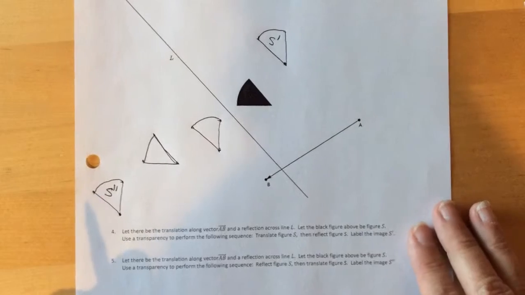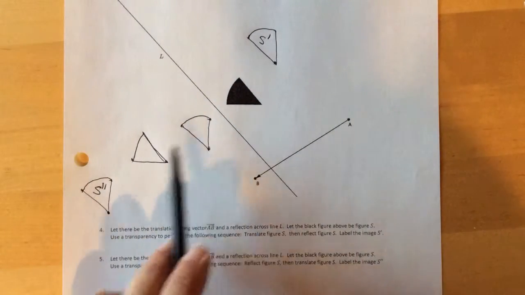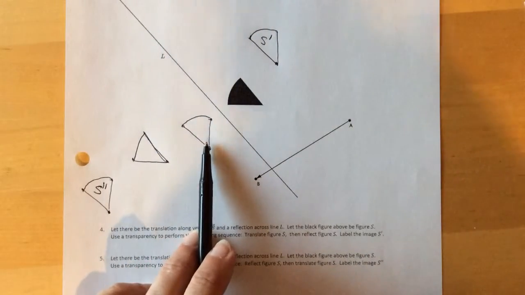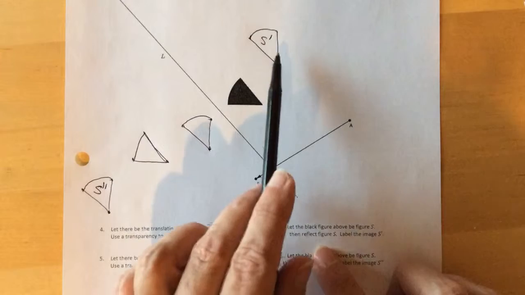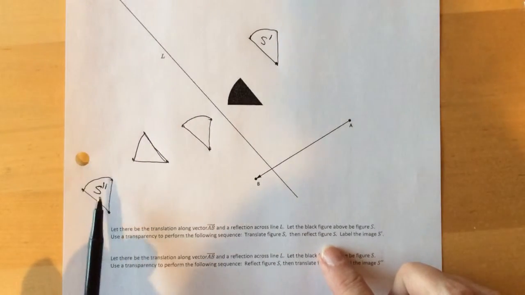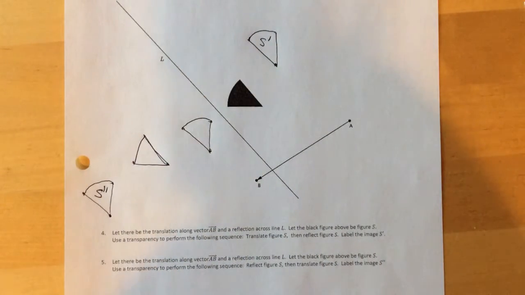So we have completed exercises 4 and 5. These two were just the intermediate steps between translation and reflection. So S prime is translated first, then reflected. This is reflected first, then translated. So you can see beyond a shadow of a doubt now that order definitely matters.